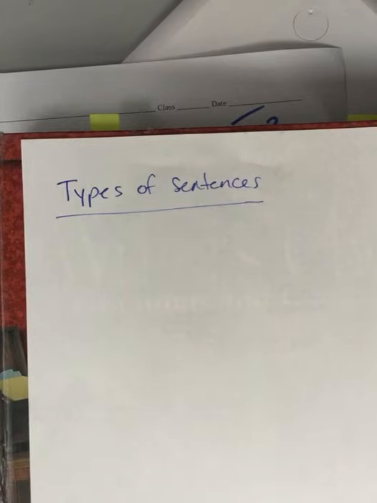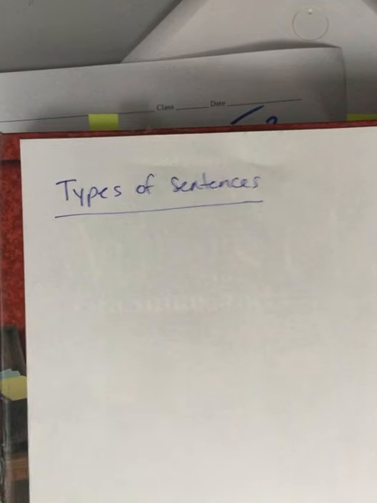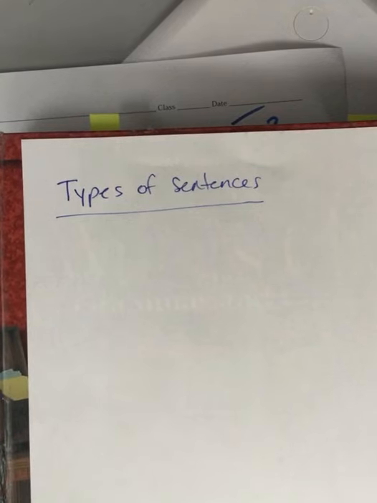What do we do to sentences based on the words that are included in them? Punctuate. This whole lesson, whole unit, if you will, is all for one major purpose, punctuation.